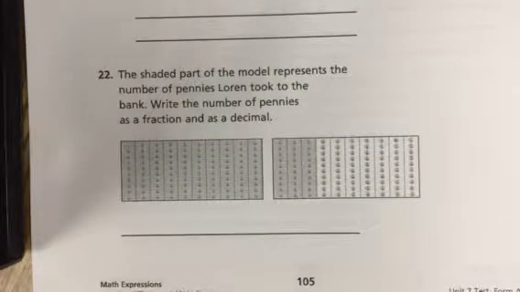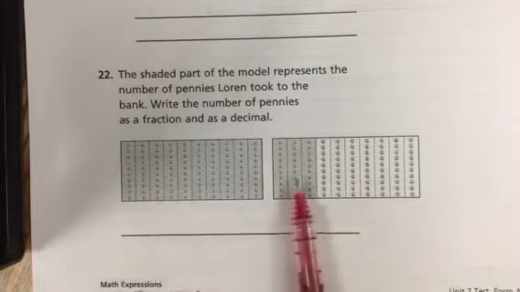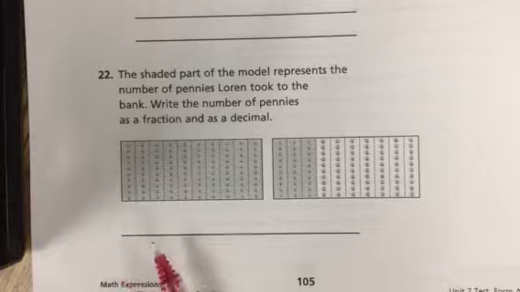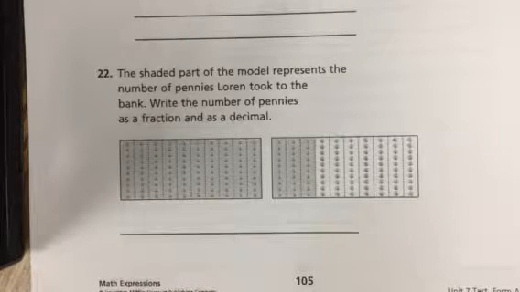Number 22. The shaded part of the model represents the number of pennies Lauren took to the bank. Write the number of pennies as a fraction and as a decimal. So I would start with the decimal. Basically, it's asking you how much money does she have. Write that as a decimal, then write it as a fraction.